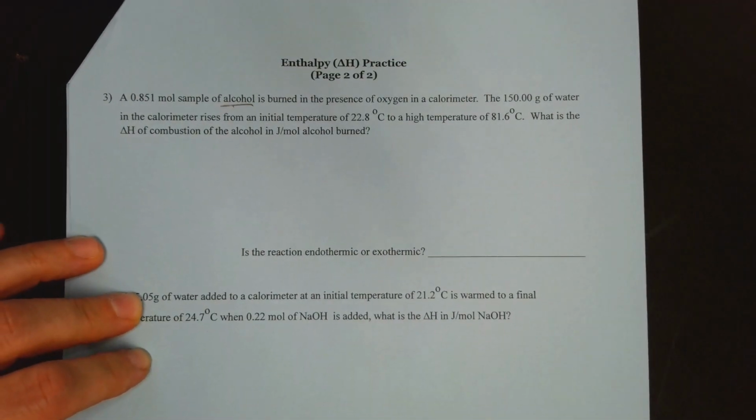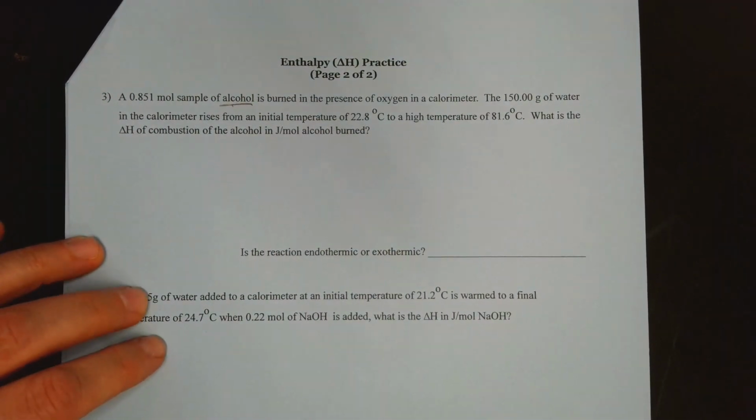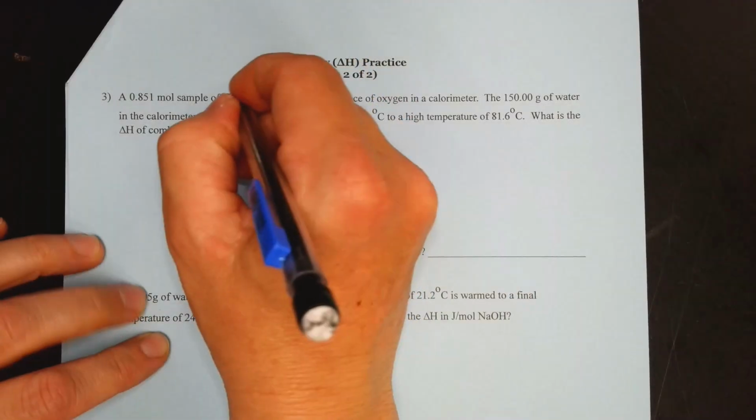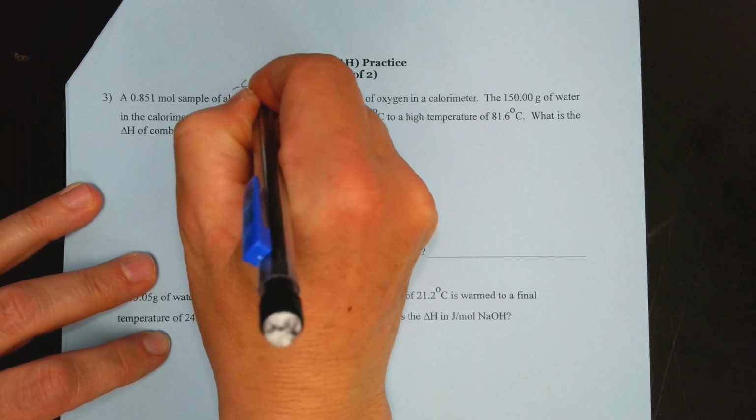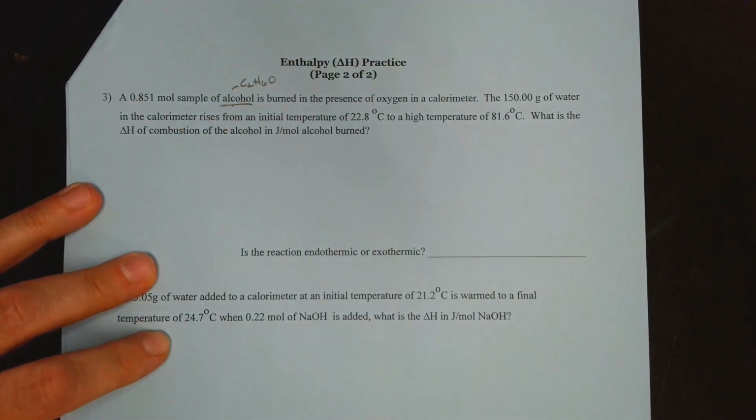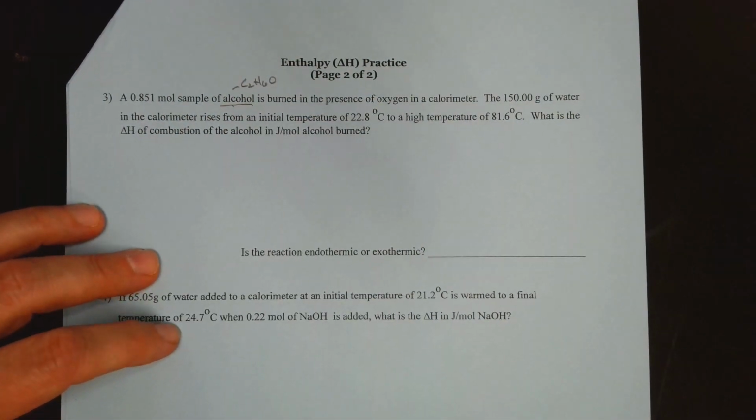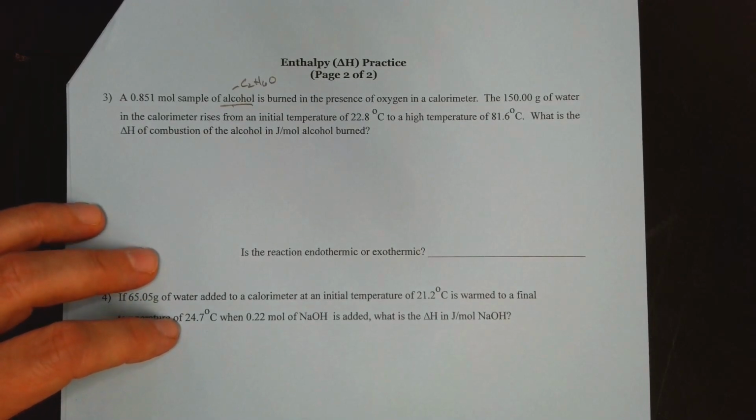and for the purposes of this, you guys, we're just going to go ahead and call this alcohol ethene, which is, in terms of chemical formula, C2H6O. So we're just going to say C2H6O, and we're going to do that rather than having to write out the word alcohol every time. I know, that's just what I like to do.